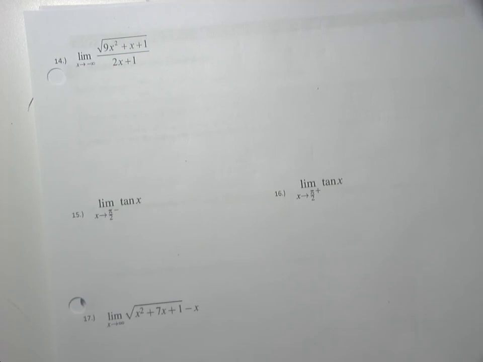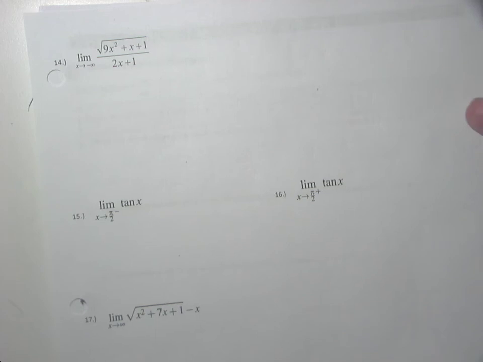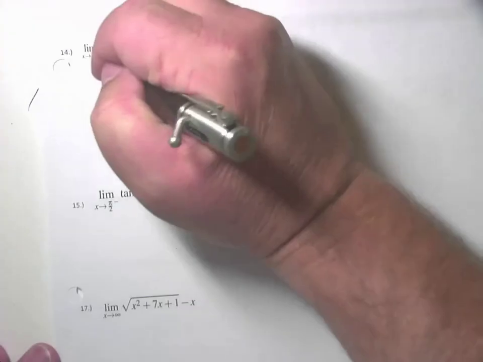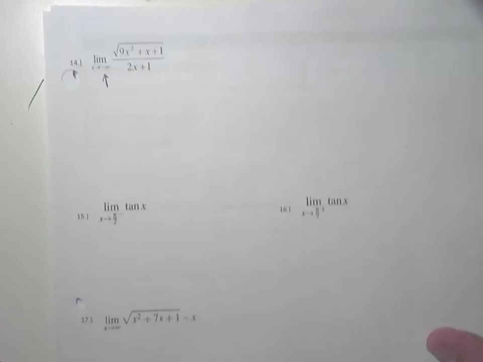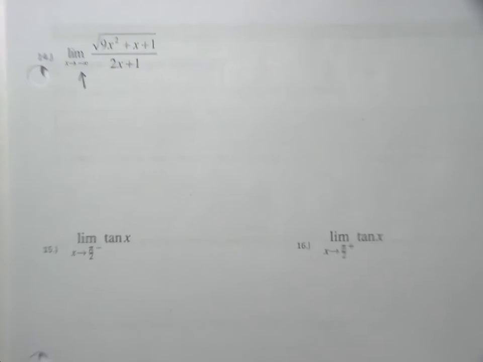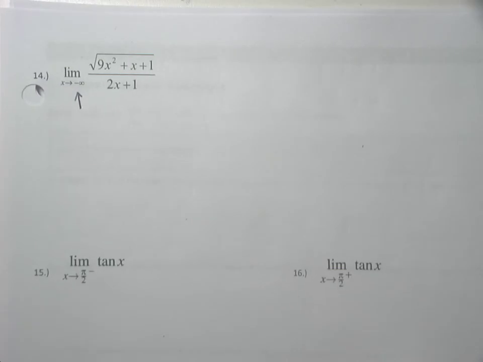Take the limit as x approaches negative infinity. Oh, we're messing you up now. We're going to go after negative infinity here. Let me blow this up a little bit so you guys can see this a little better. Take the limit as x approaches negative infinity of the square root of 9x squared plus x plus 1 divided by 2x plus 1.